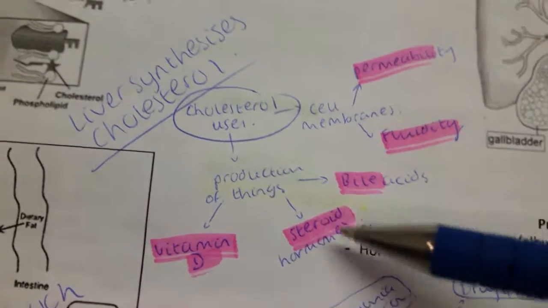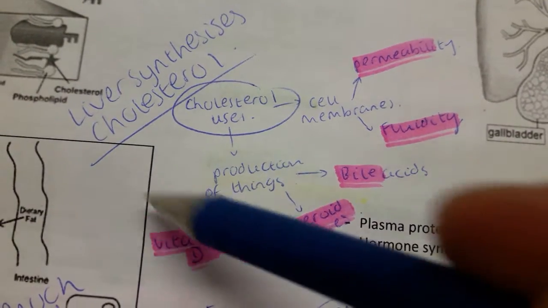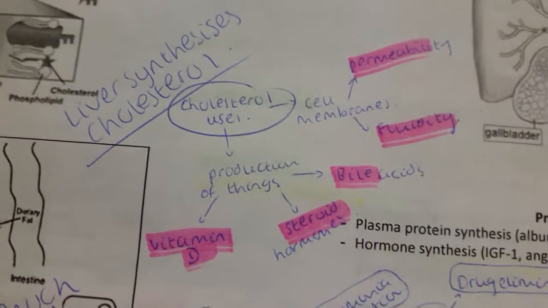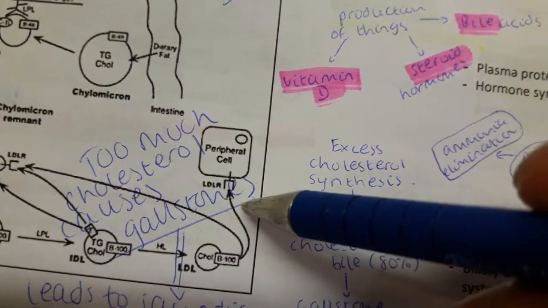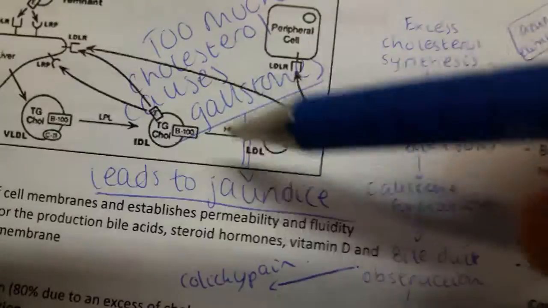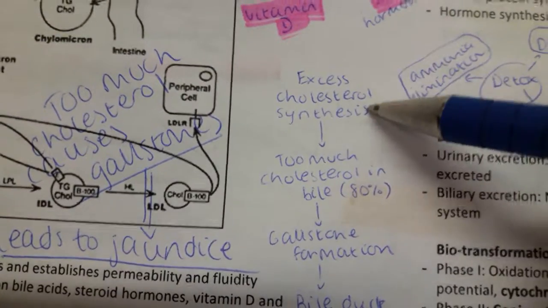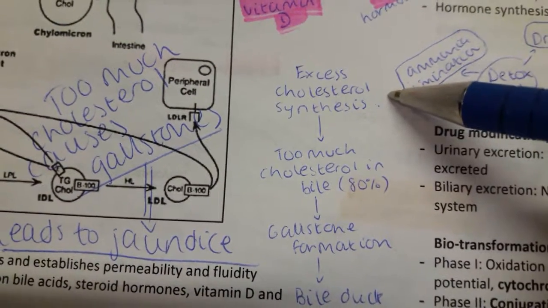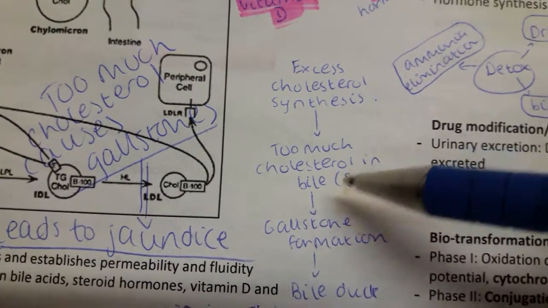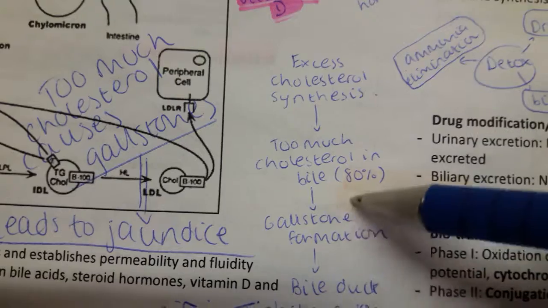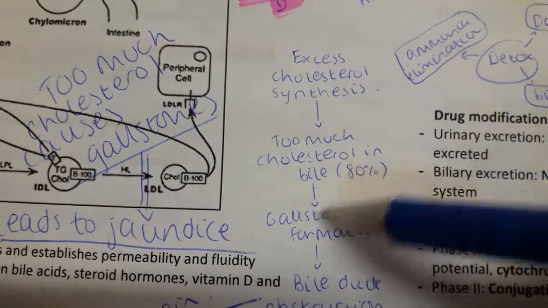It's used to synthesize steroid hormones, and it's also converted to vitamin D by sunlight. Too much cholesterol, however, causes gallstones, which leads to jaundice. If you have excess cholesterol synthesis in the liver for whatever reason, then you'll get too much cholesterol in the bile, and if this passes above 80%, then you'll get these gallstones forming, which are like crystal balls of cholesterol.